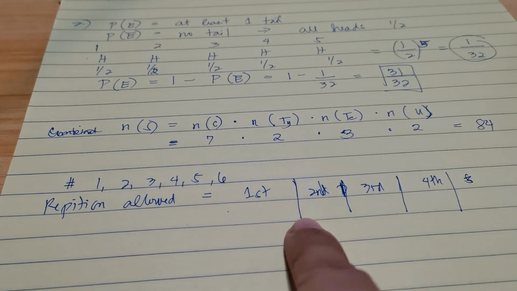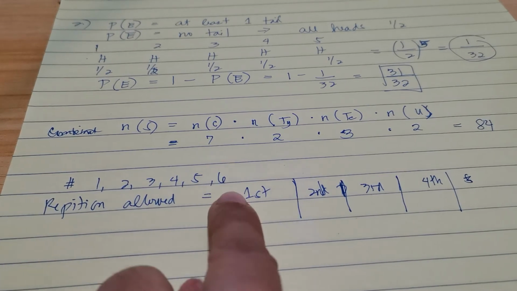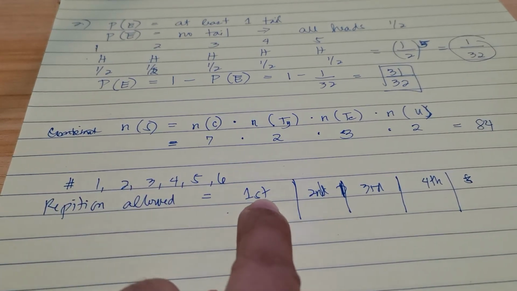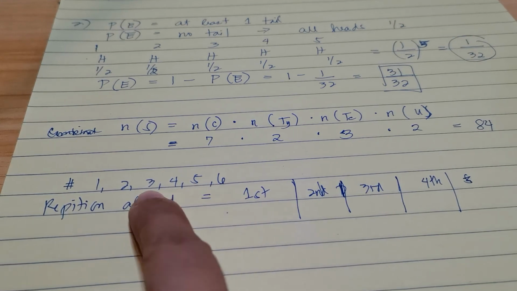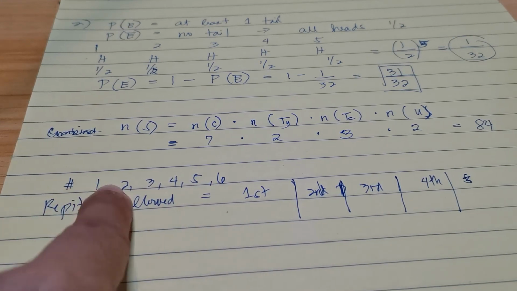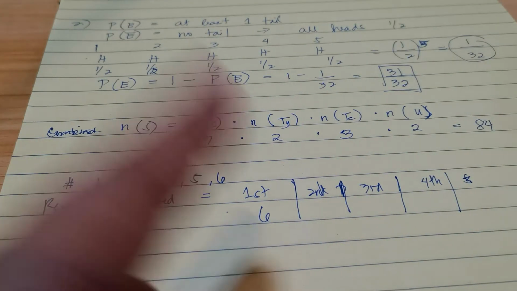Okay? So, first, second, third, and fourth. So, kapag ito ay repetition allowed, ilan yung pagpipilian mo doon sa first? Pwede ang 6, 5, 4, 3, 2, and 1. Ilang numbers yan? 1, 2, 3, 4, 5, 6. So, isulat natin 6. Repetition allowed.